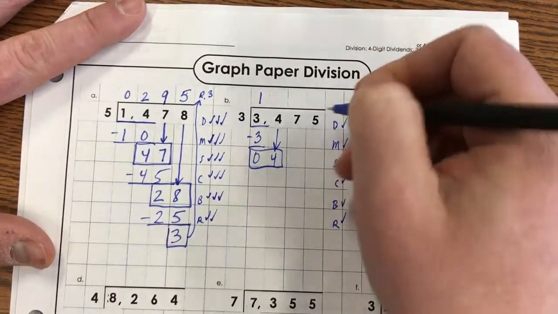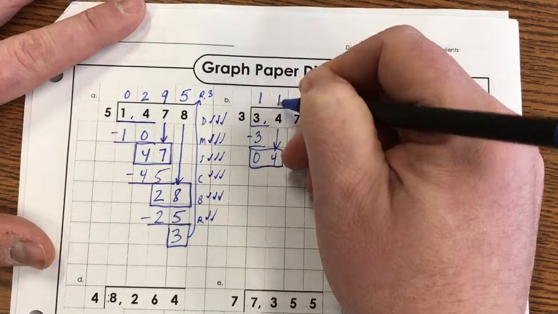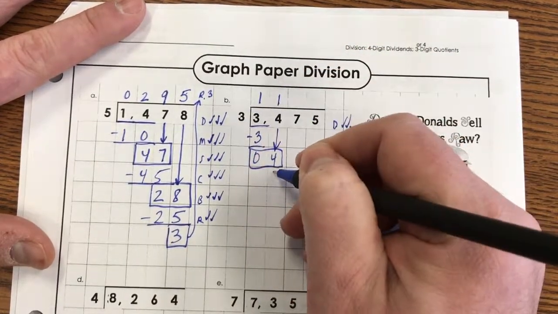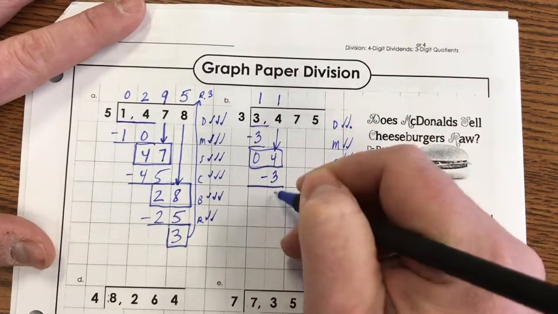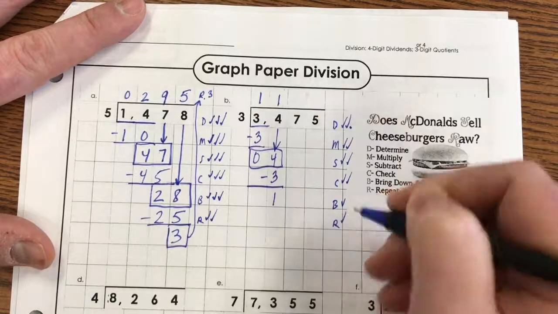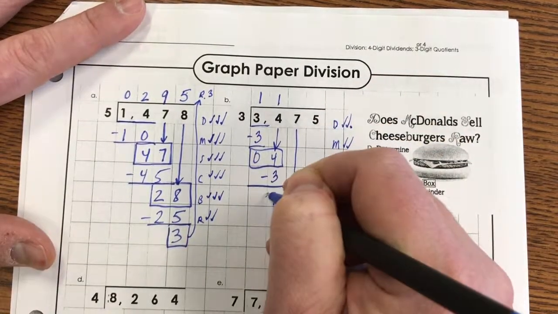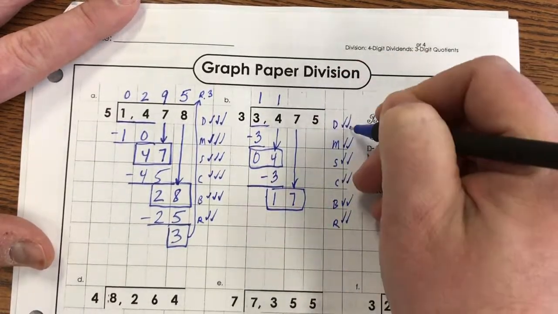Repeat because there's space in the quotient. Let's determine 3 times what gets me close to 4 now. 3 times 1. 3 times 1 is 3. We're multiplying. Now subtract. 4 minus 3 is 1. Check, the king is happy. Bring down the 7 and box our new remainder. Repeat because there's space in the quotient.